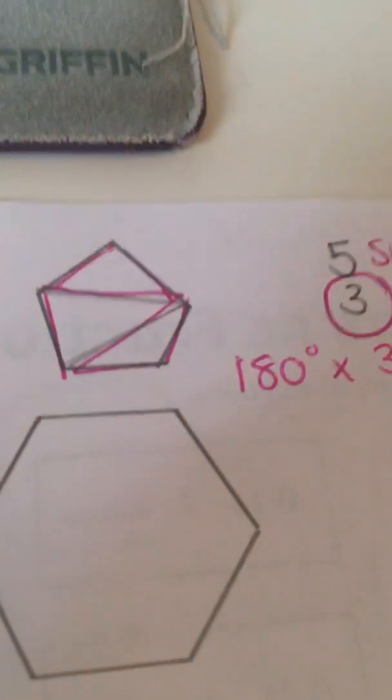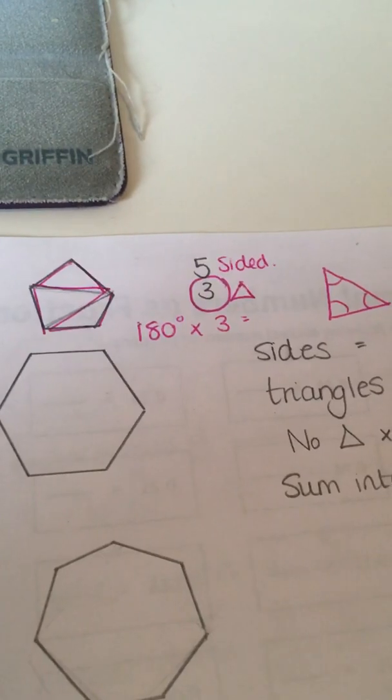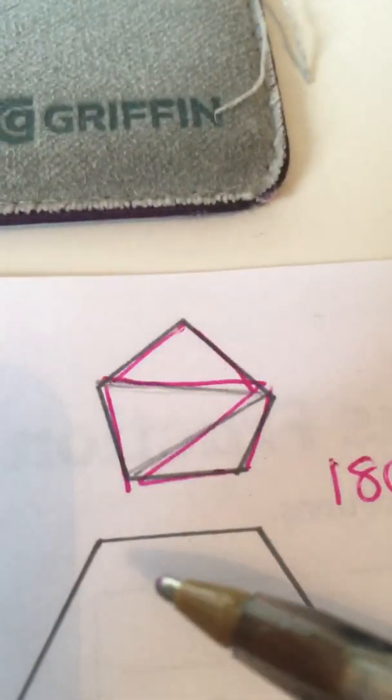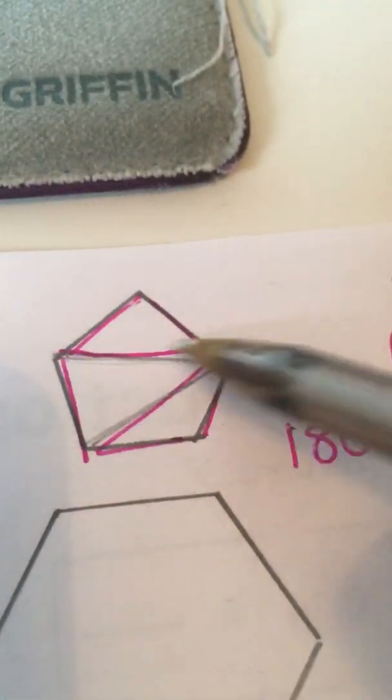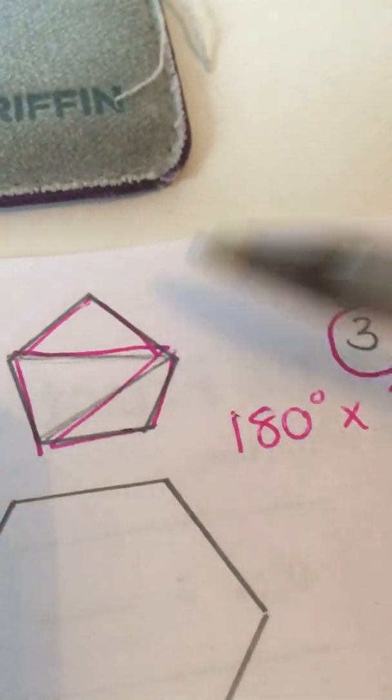We're starting off with looking at working out the total of the interior angles of different polygons. So here's the pentagon that they started us with. You can see here that, like in the example they've given you, I've split it into 3 triangles.